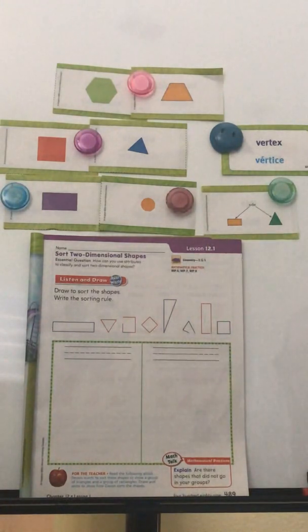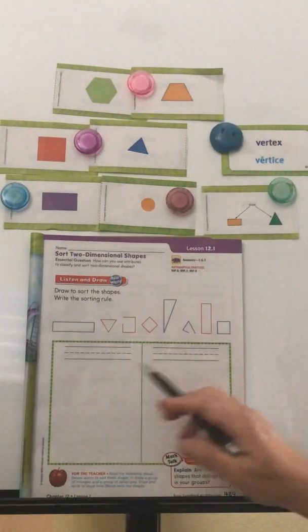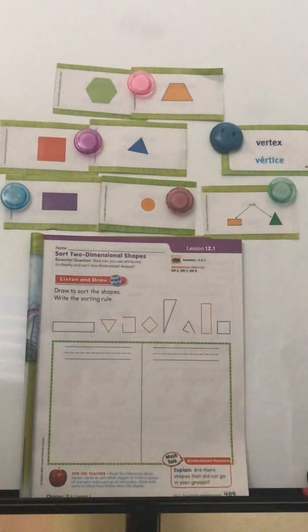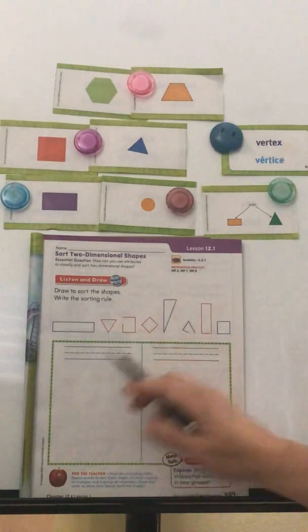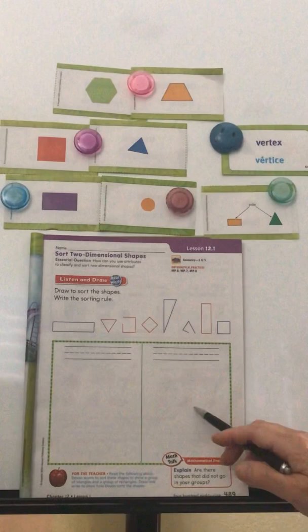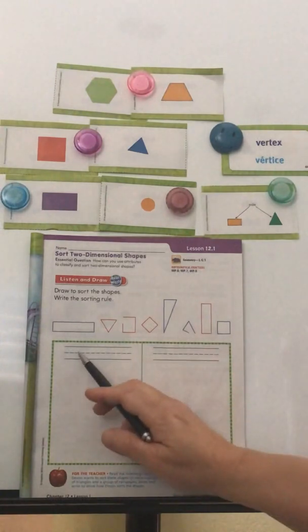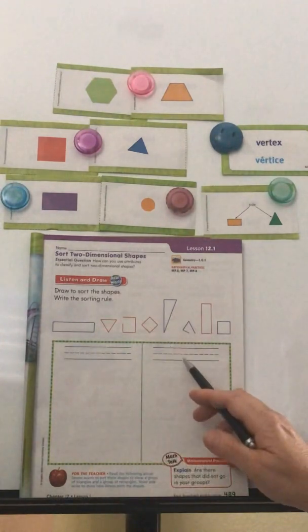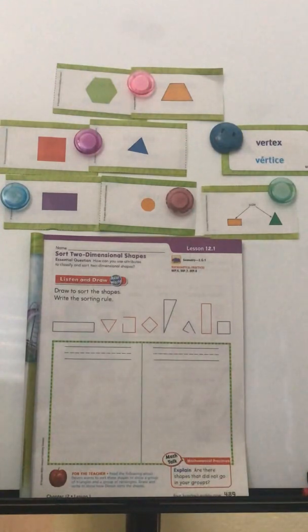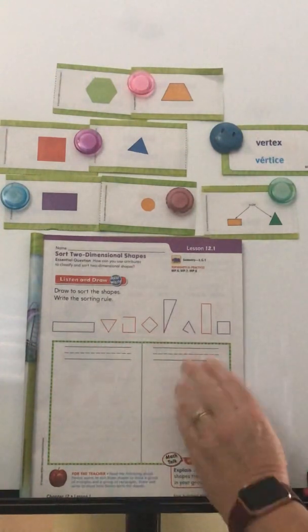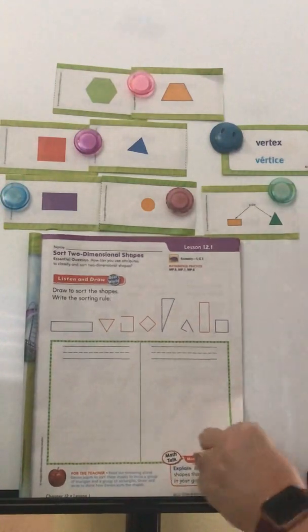So you pick how you want to sort them, write how you're going to sort them, and draw the shape that goes with that. So if you want to do open and closed, draw all the open ones and all the closed ones over here. If you want to do by color, all the red ones on this side, all the blue ones on this side. If you want to do them by how many corners or sides they have, you could do 4 sides, 3 sides, you choose.